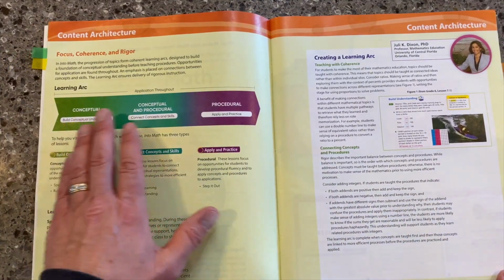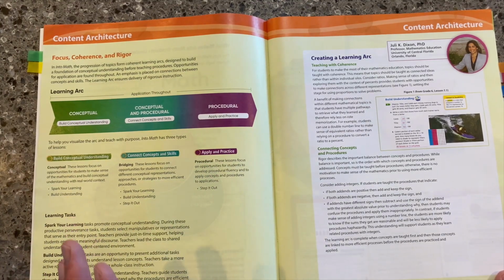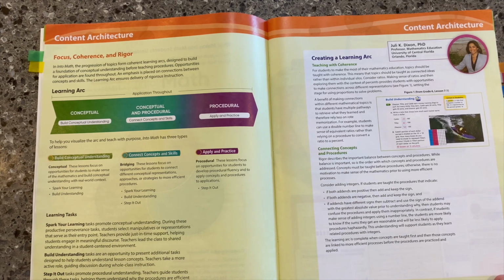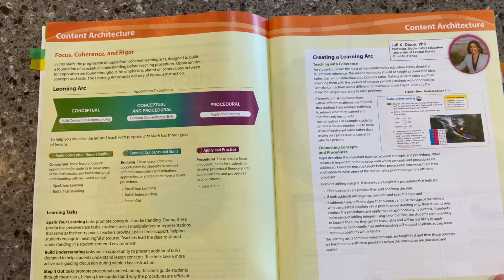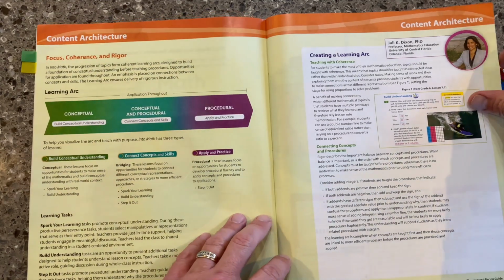So let's go a little bit further as we explore a little bit about the program. In our other videos, we've mentioned the learning arc. You know, this is all research-based, and this is something that we brought to Into Math, looking at the best research about how students learn and how students get to a point of procedural fluency. And so you'll see 3 different types of lessons inside of our Into Math program. Conceptual lessons, that's where we're building understanding. You'll see conceptual and procedural lessons. I like to call those the bridging lessons, where we connect the concepts and the skills, and those help bridge our thought process over to that procedural fluency.